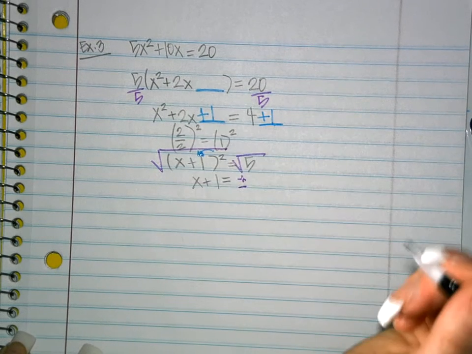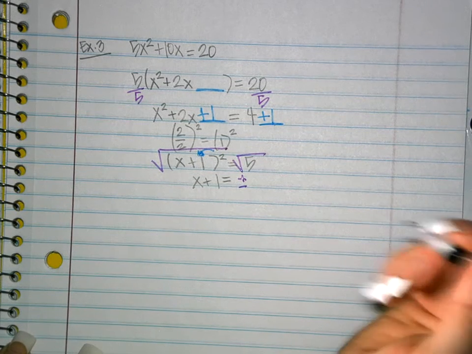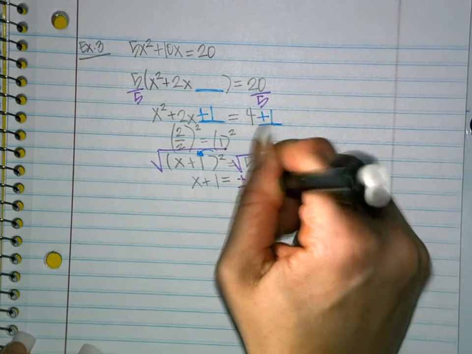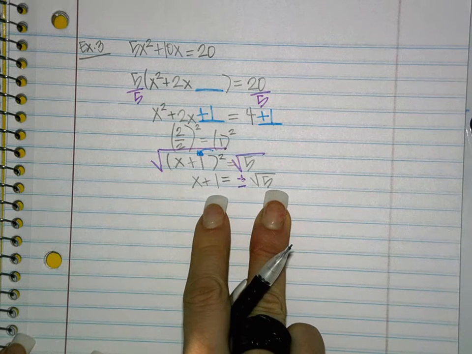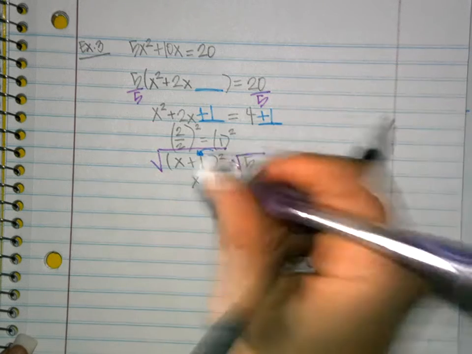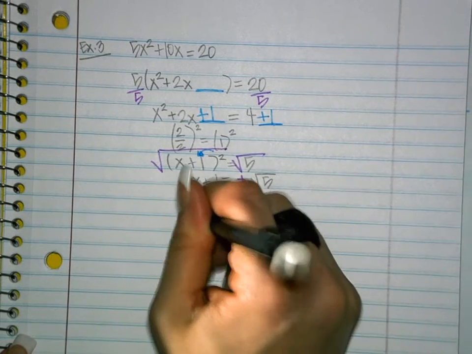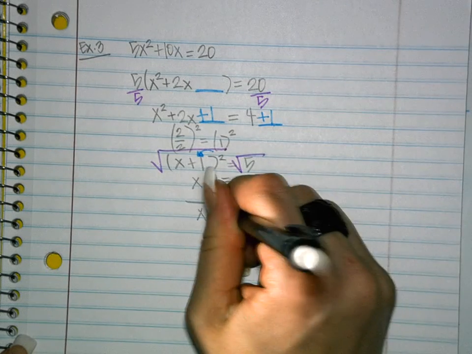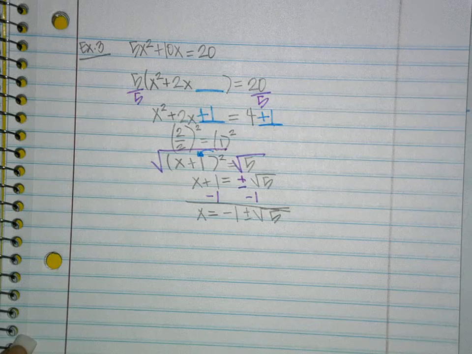What's the square root of 5? Can you take out any pairs? No i's, nothing, just square root of 5. And for this one, do I need to split it into 2? Do you think I'm going to end up with any like terms here? No. So you can just subtract 1 from both sides. Make sure that you write your answers in standard form. So we always write the whole part first. So negative 1 plus or minus root 5. That's the answer that I'm looking for.